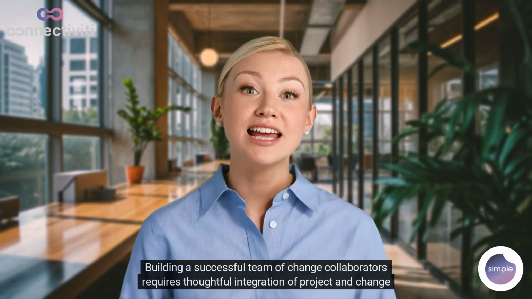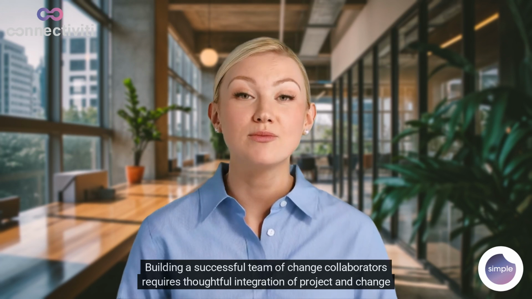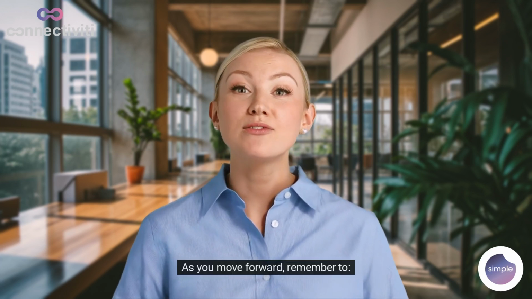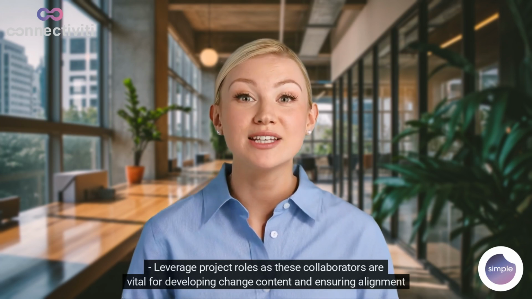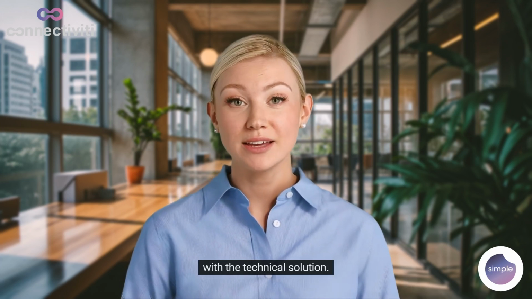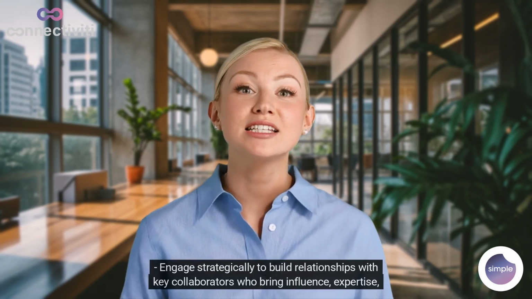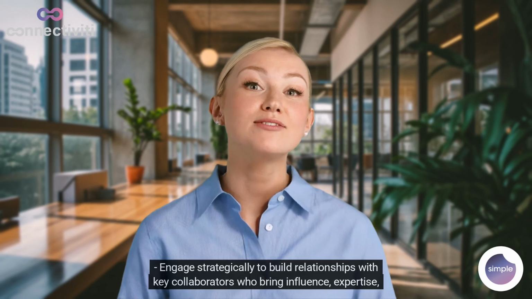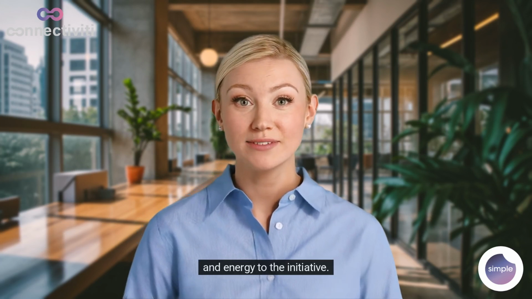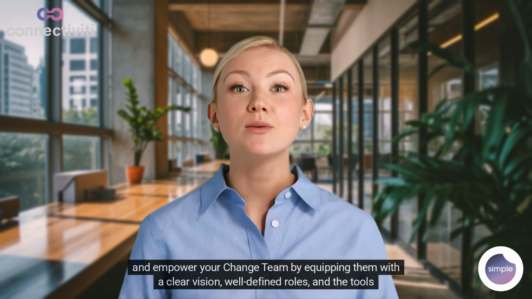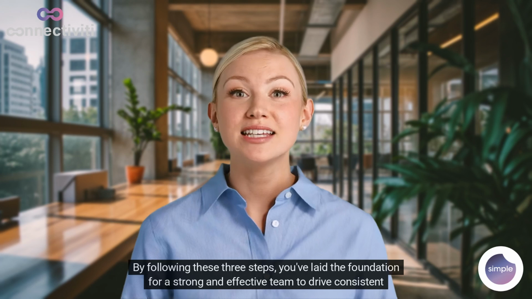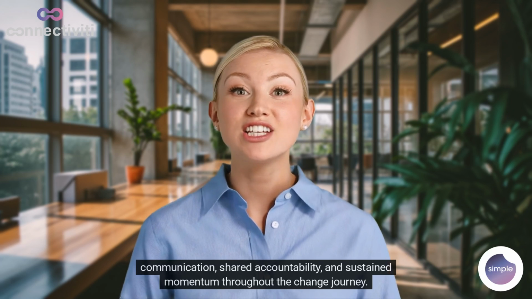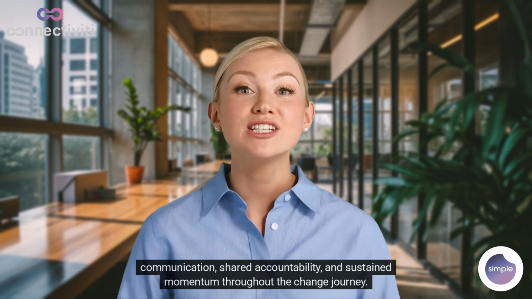Building a successful team of change collaborators requires thoughtful integration of project and change efforts. As you move forward, remember to leverage project roles, as these collaborators are vital for developing change content and ensuring alignment with the technical solution. Engage strategically to build relationships with key collaborators who bring influence, expertise, and energy to the initiative. And empower your change team by equipping them with a clear vision, well-defined roles, and the tools they need to succeed. By following these 3 steps, you've laid the foundation for a strong and effective team to drive consistent communication, shared accountability, and sustained momentum throughout the change journey.